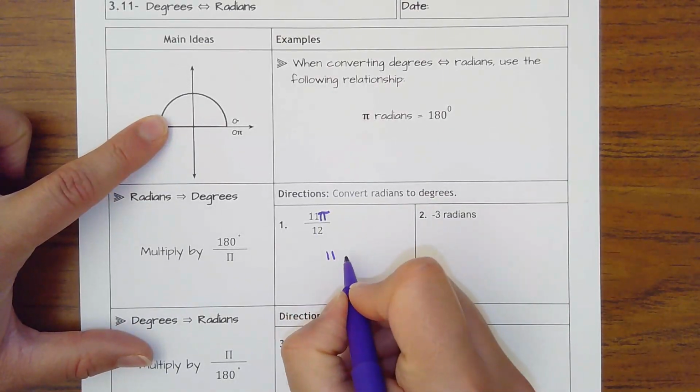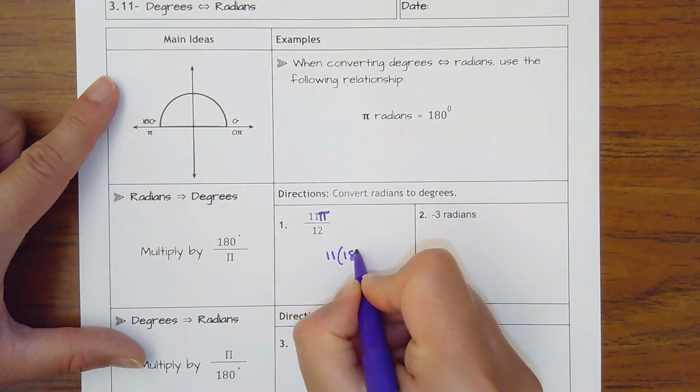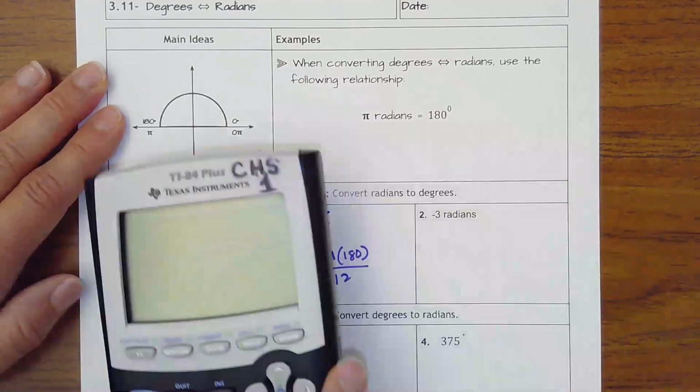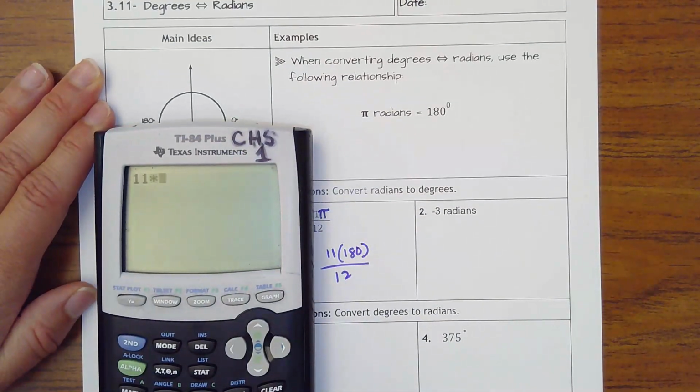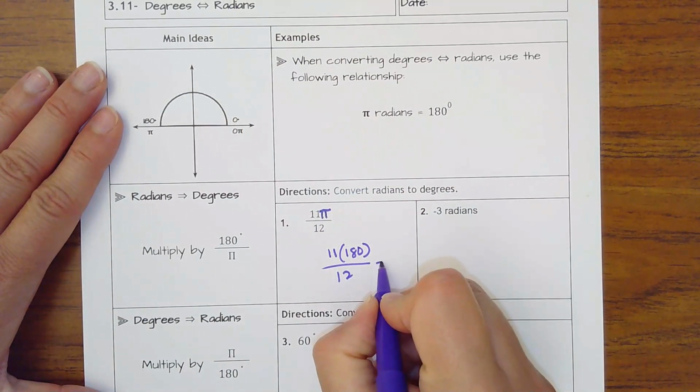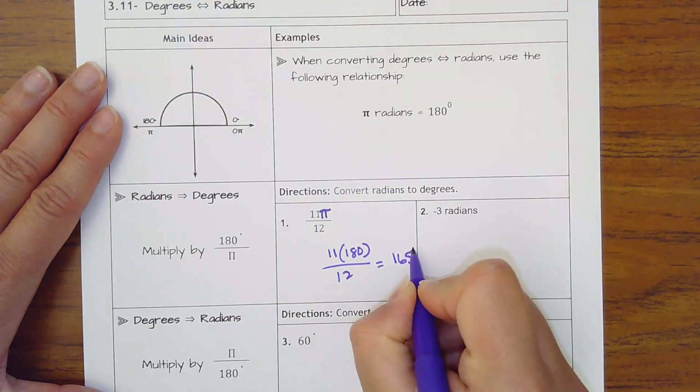So you could fill in 180 where pi was. So it's 11 times 180 over 12, and you get 165. So that is really 165 degrees.